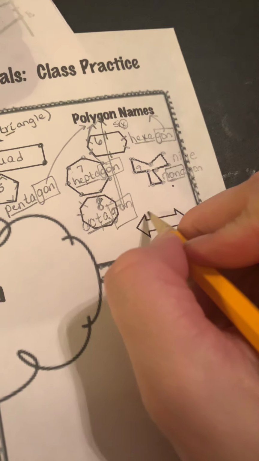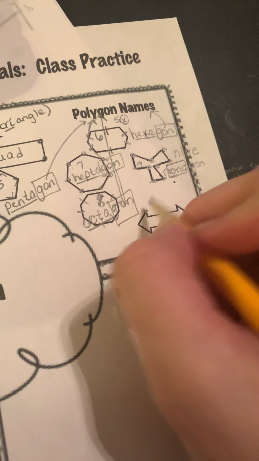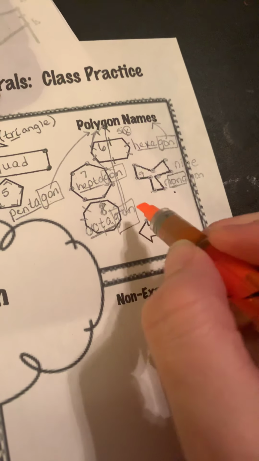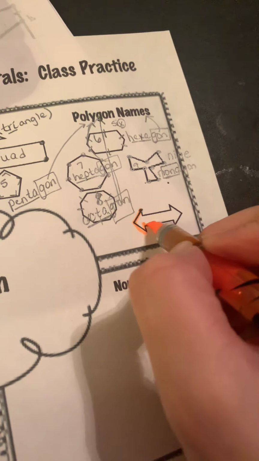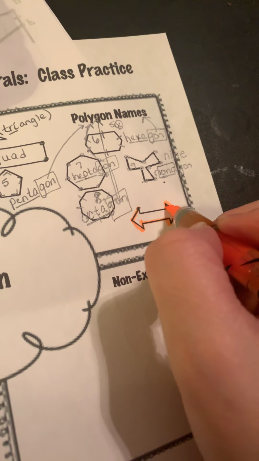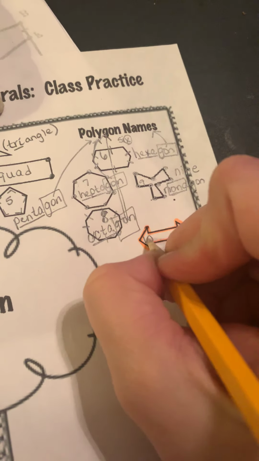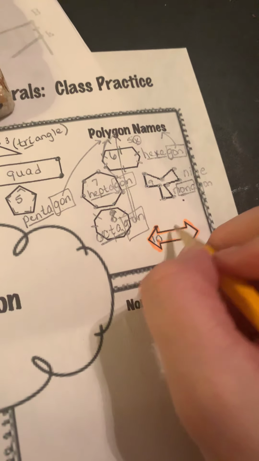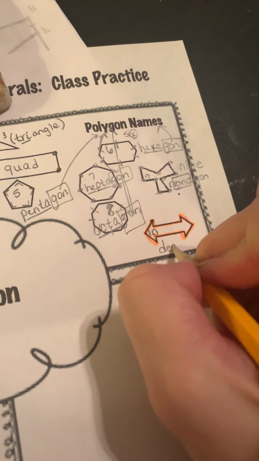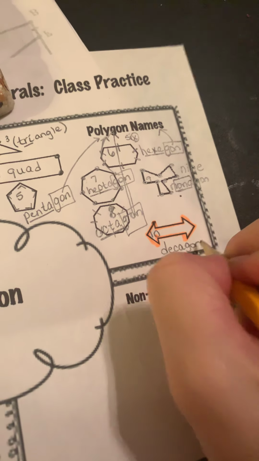All right, and then this one, I'm going to show you that instead of putting hash marks through the edges, we could highlight and count. 1, 2, 3, 4, 5, 6, 7, 8, 9, 10. 10, do y'all remember what 10 is? If I've been alive 10 years, I've been alive, yes, a decade, deca. A decagon. Deca meaning 10.